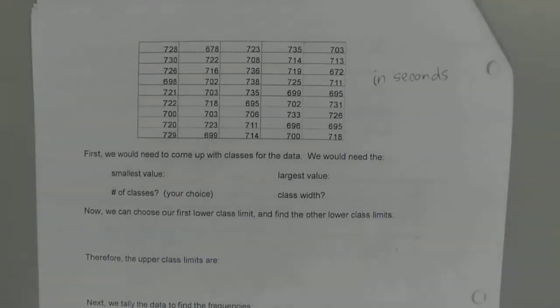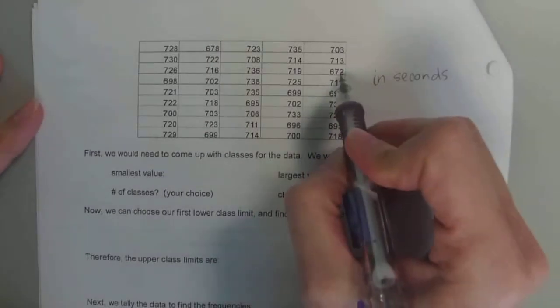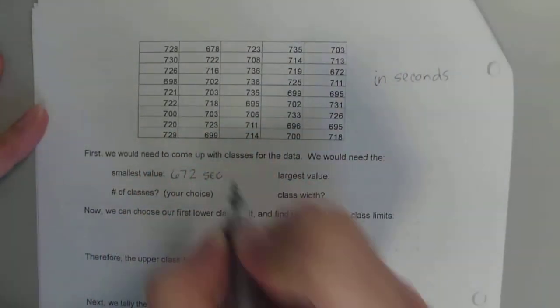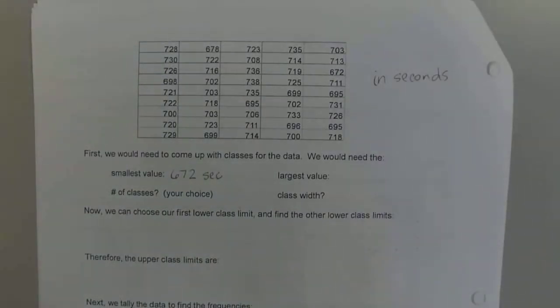What's the smallest number? Some of you are going to be really quick, and some of you are like, oh my gosh, I still don't see it, even though somebody said it. I still don't know what the smallest value is. What's the smallest number you see up there? 672. It is 672. It's right here. What's your largest data value? 738. It is 738.